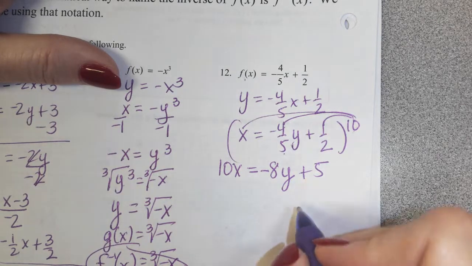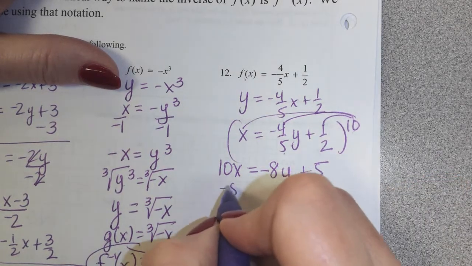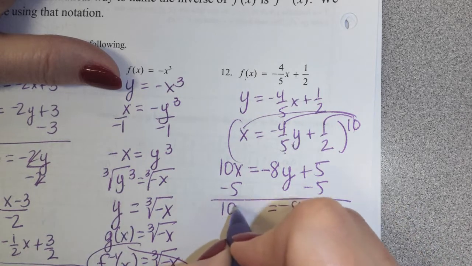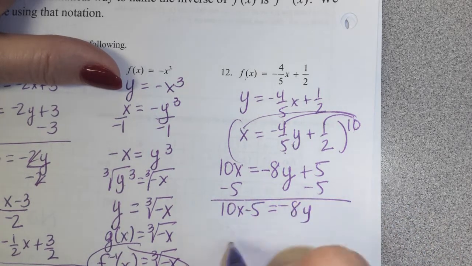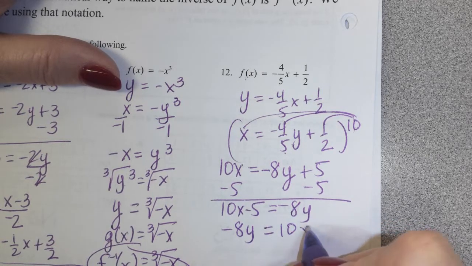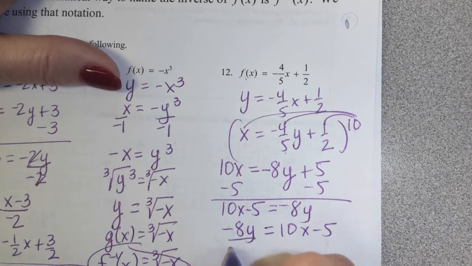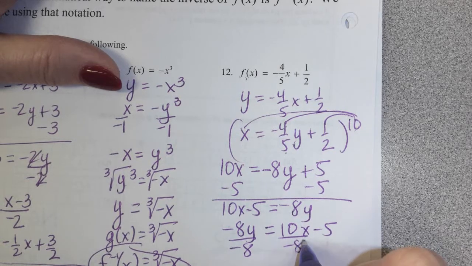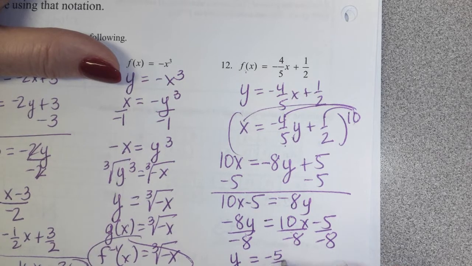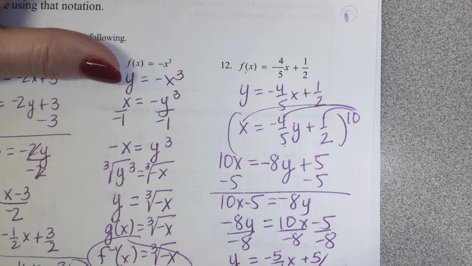Want to solve for this y. So I'm going to have -8y equals 10x minus 5. I'm going to switch it around now. I always want my y on the left, just easier to work with. Divide by -8. Every term gets divided. That reduces to -5/4 x plus 5/8.